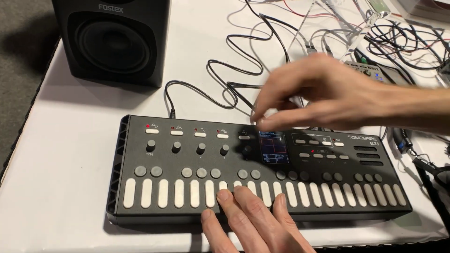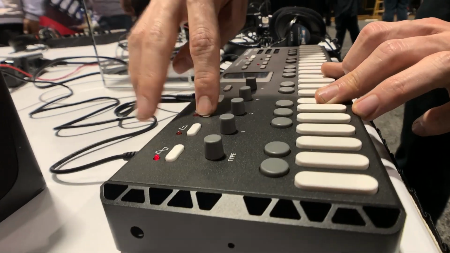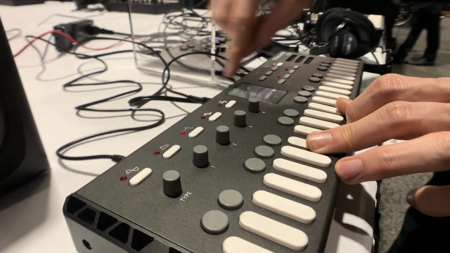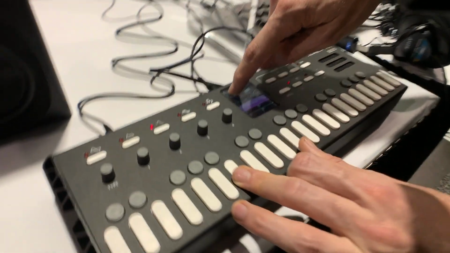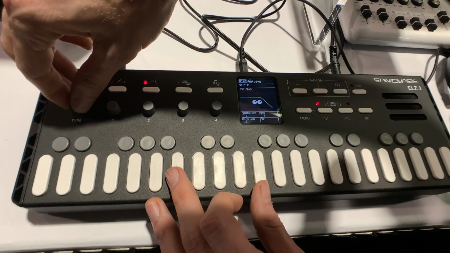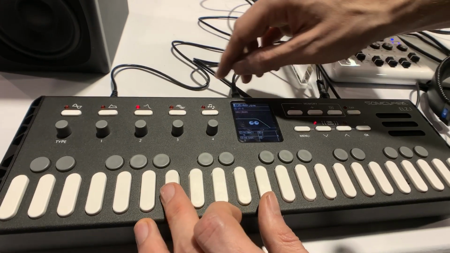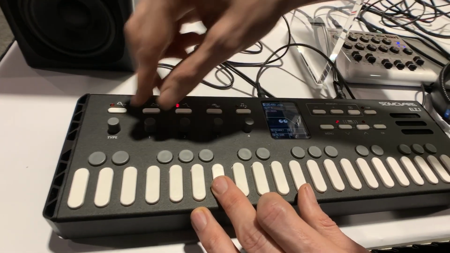And let's say I'm like, alright, I like this sound, but I want to do a filter thing. I just tap the filter button and then see how it says T right there? That means it's controlled by the type knob. So I can just turn it on to the low pass filter and all the settings just show up there immediately. If I want to control the frequency, that's just 1.